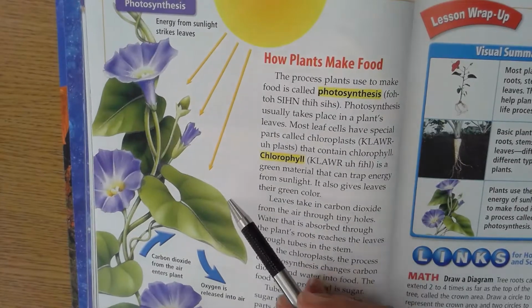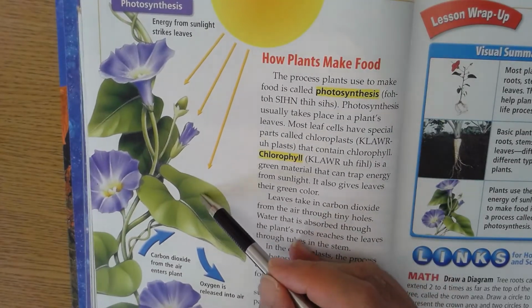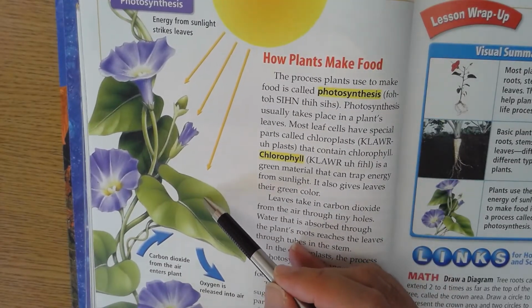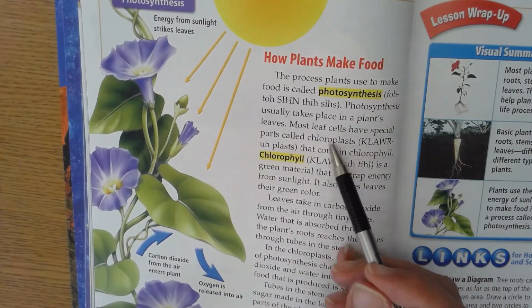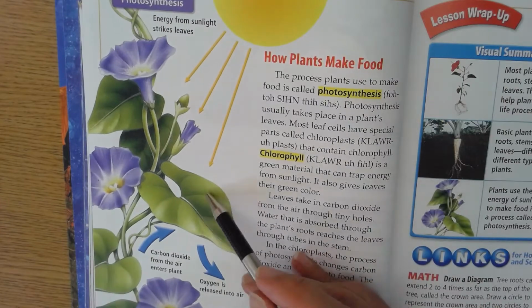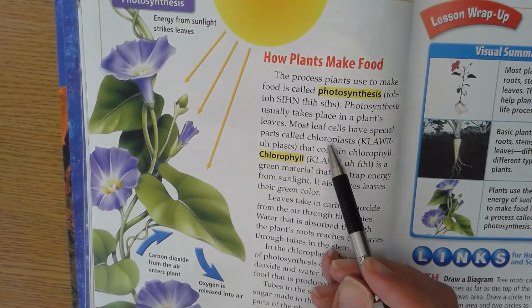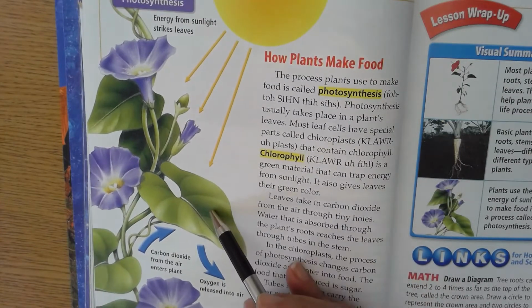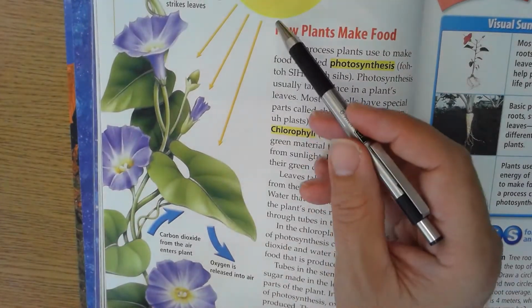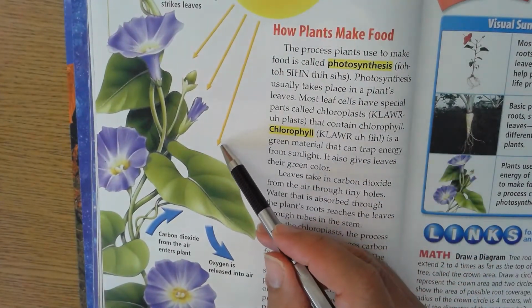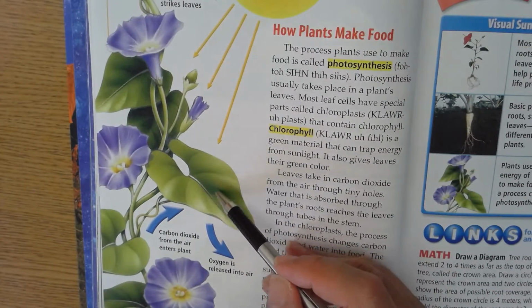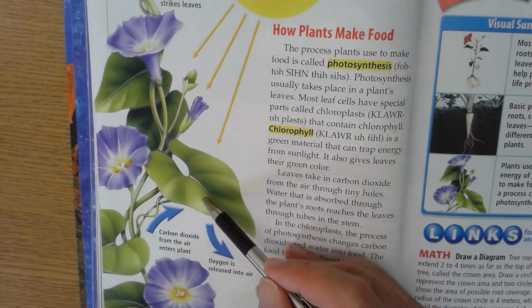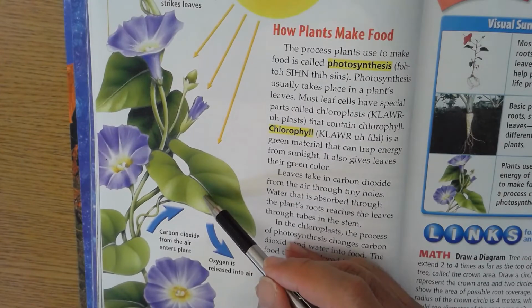If you go with a microscope and look closely at a plant's leaf, it has chloroplasts. That part of the cell is called chloroplast. They contain chlorophyll. And as the sunlight beams down, inside that chloroplast is chlorophyll. The chlorophyll traps the sunlight inside of its leaf.